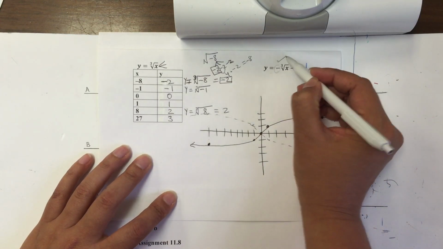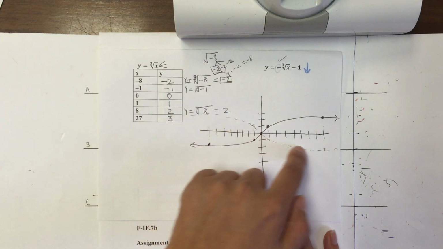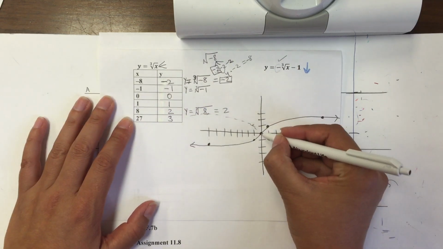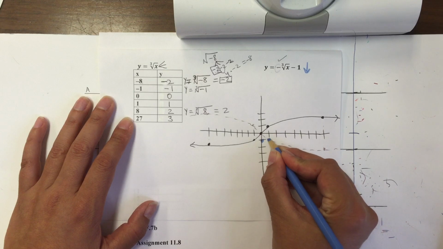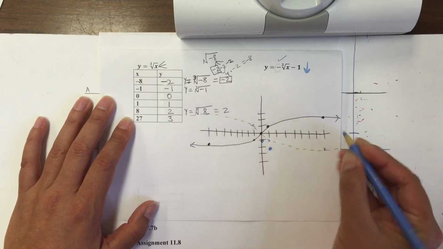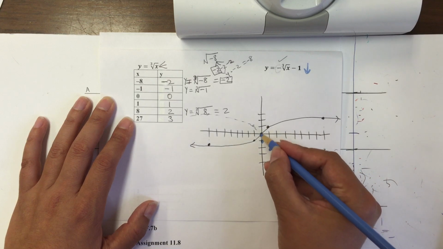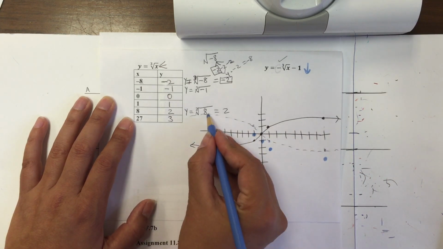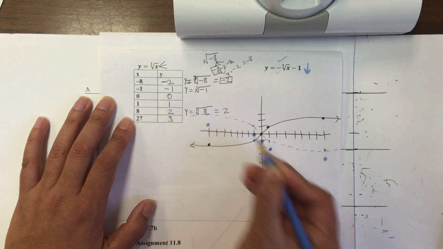I already did the reflection. Now I have to move that reflection down one space. So this is gonna go down here. This point is gonna go down here. This point is gonna go down here. I'm moving only one space. This is gonna move down here, and the 2, if it's a 2, it's gonna now move to 1.